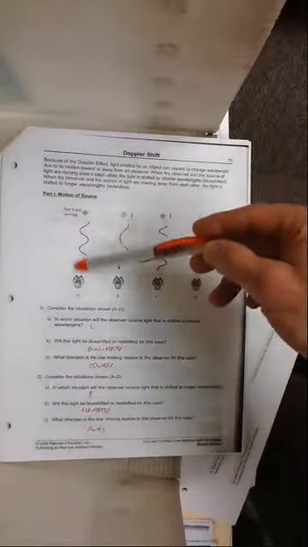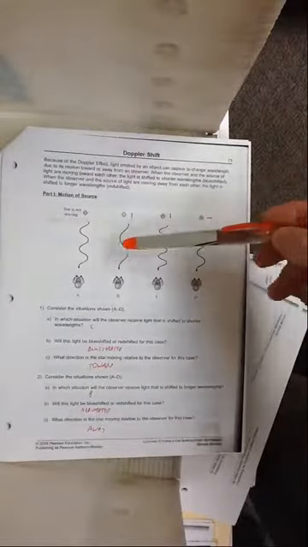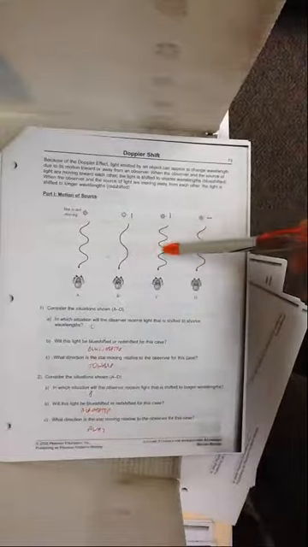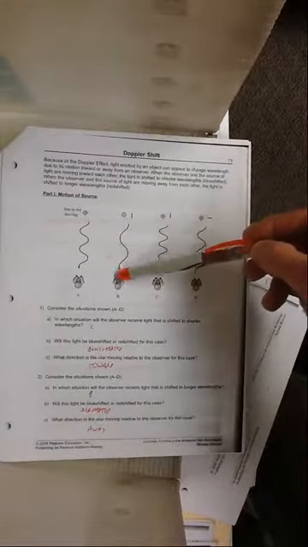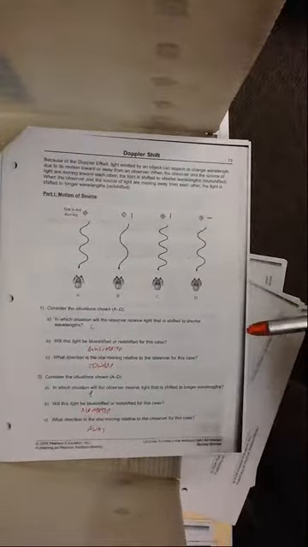In question 2, they say, in which situation will the observer receive light that is shifted to longer wavelengths? So again, we're using this to compare. We notice, okay, that one's a longer wavelength, right? This was smaller. This was no change. So this is a longer wavelength wave now. And what do we call that? We call that a red shift.